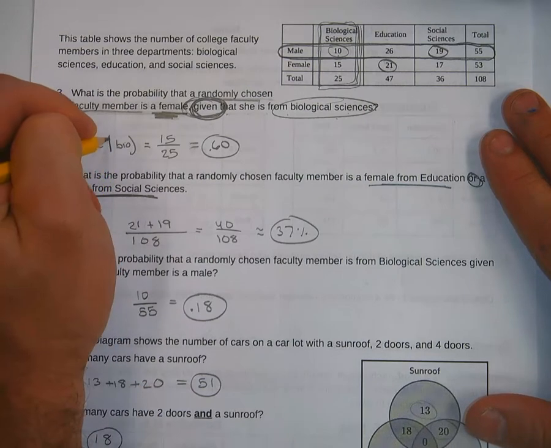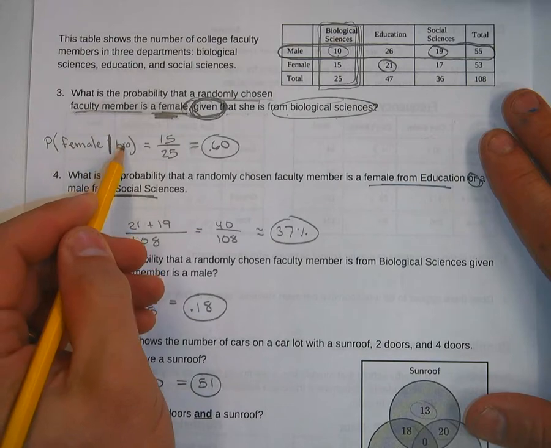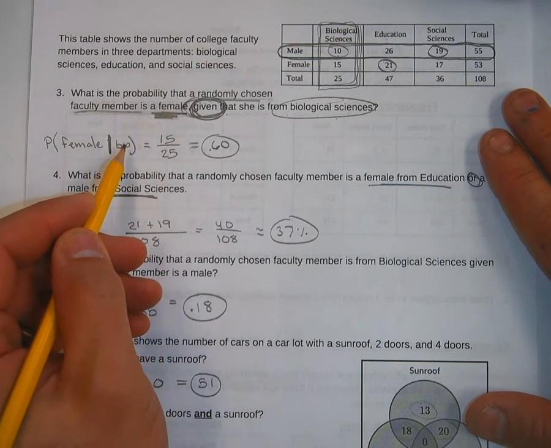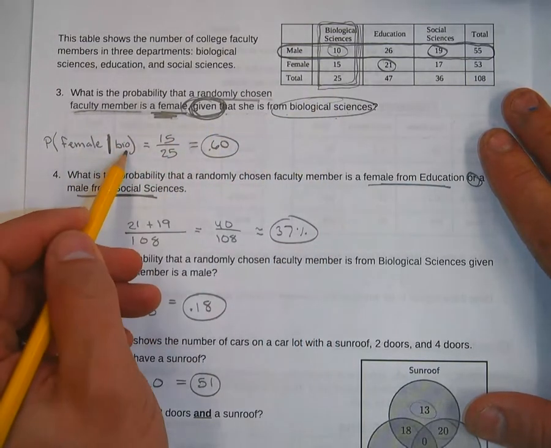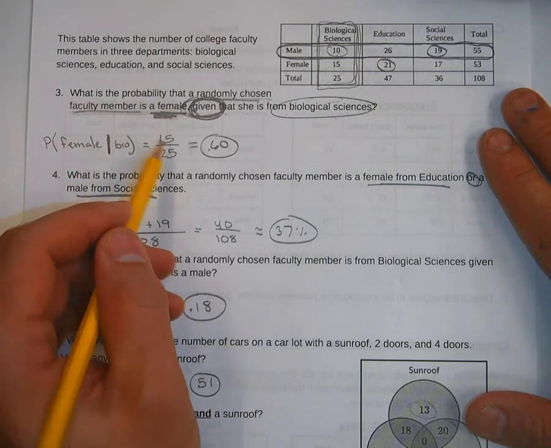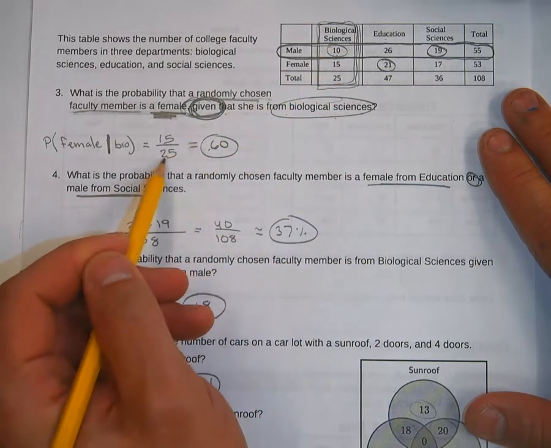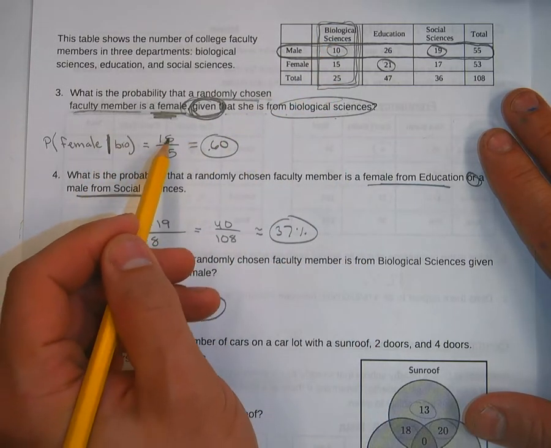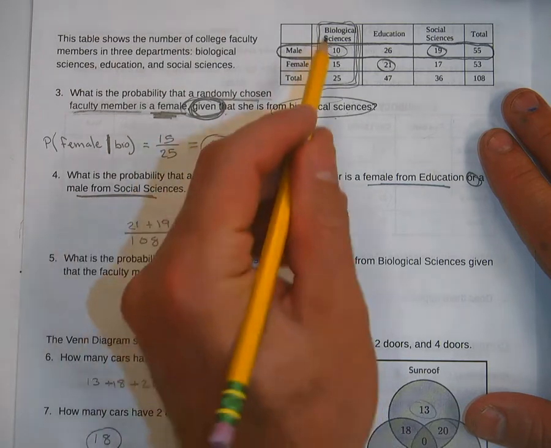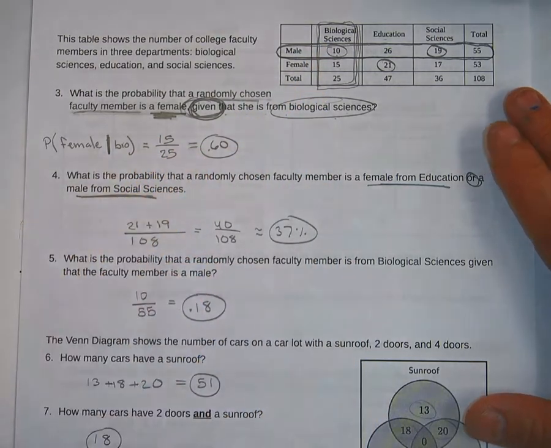That vertical line right there means given, or with the condition that they're in the biological sciences category. So given this, what's the odds of that is the way you would read it. There are 15 females in the biological sciences that has 25 people. So the probability of selecting a person at random and getting a female from that category would be 60%. 15 divided by 25, 60%.